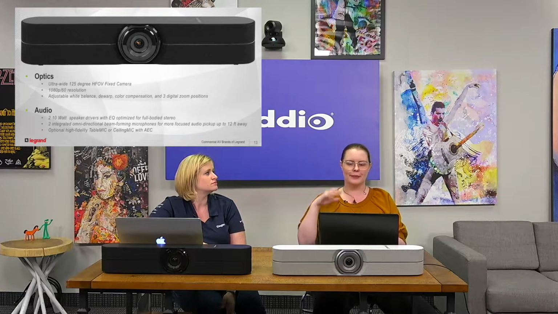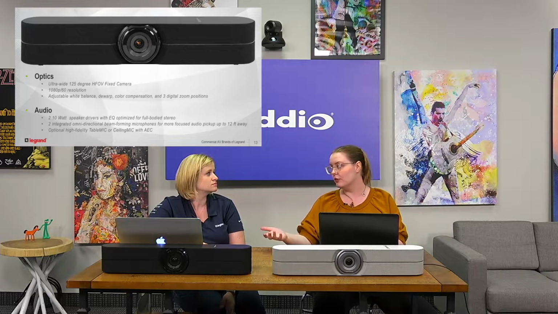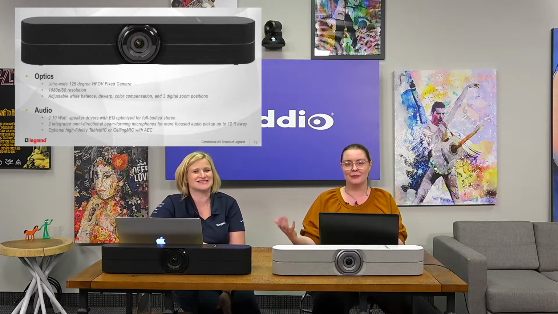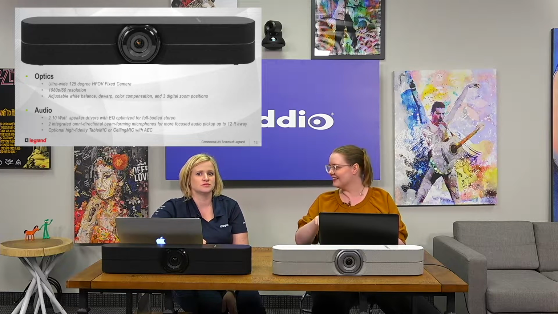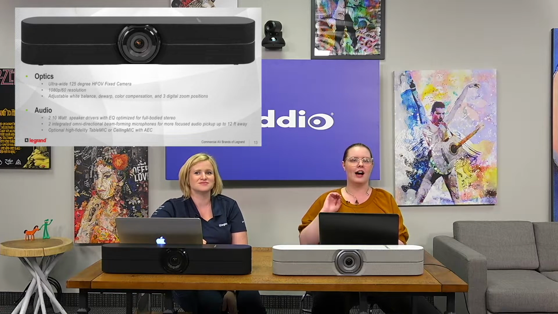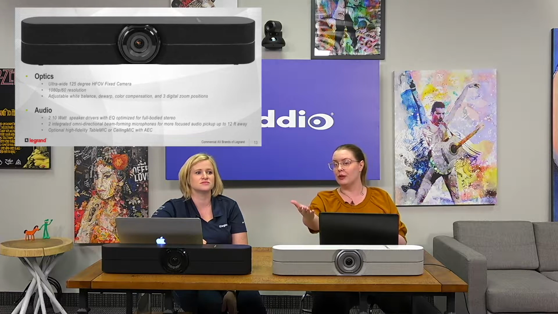with EQ optimized for stereo audio. We have a voice mode and a music mode, depending on how you want to run this system. The microphones are built right in. They're hidden, kind of next to that camera bezel there. Omnidirectional microphones. They pick up to 12 feet away.